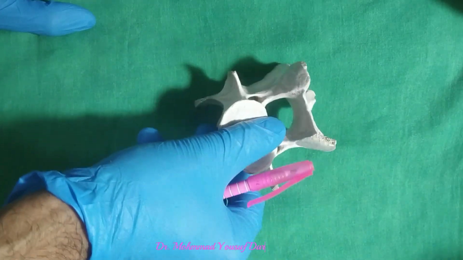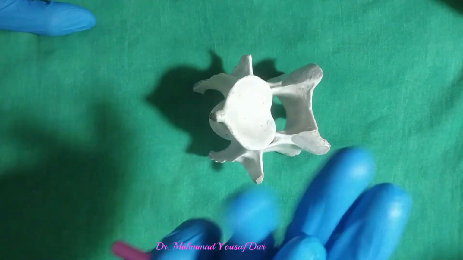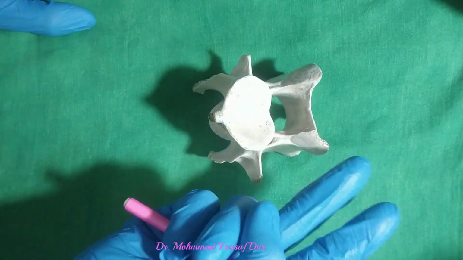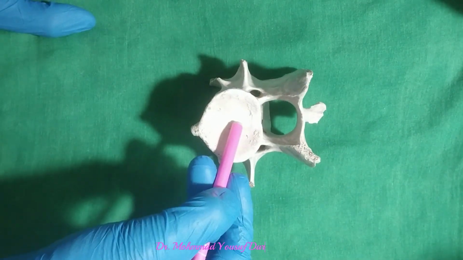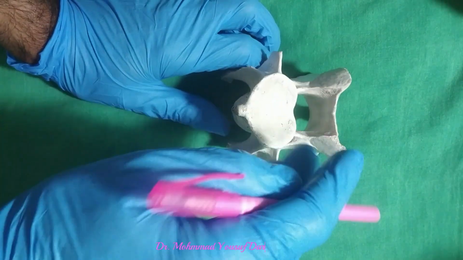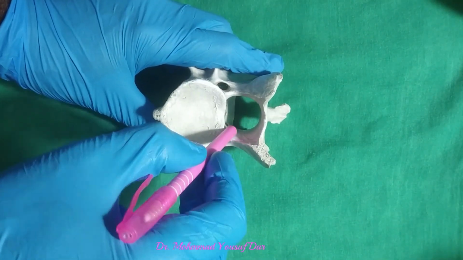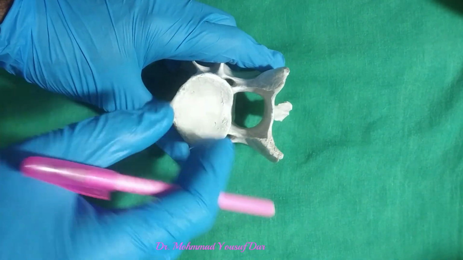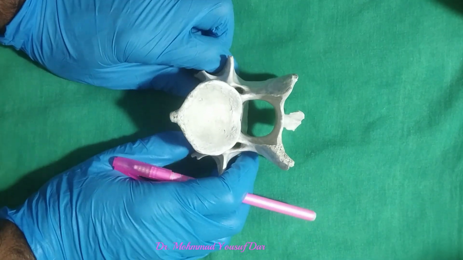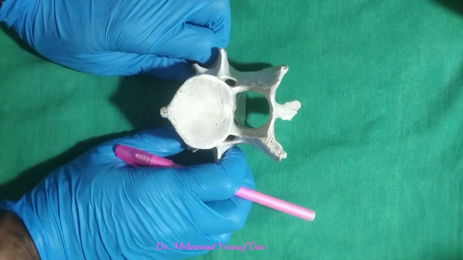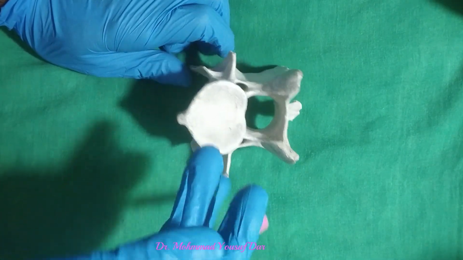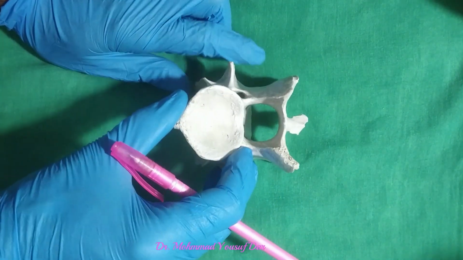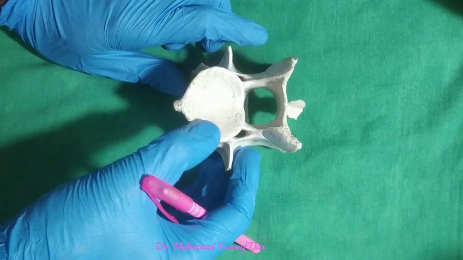Typical vertebrae have the body, the arch and the processes. That is known as typical vertebrae. Most of the vertebrae are typical vertebrae, while any deviation from this general plan is known as atypical vertebrae.